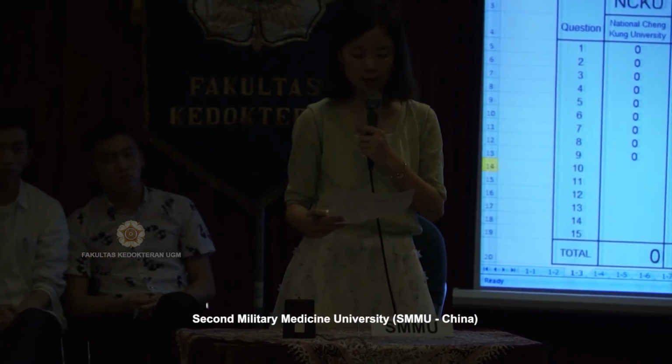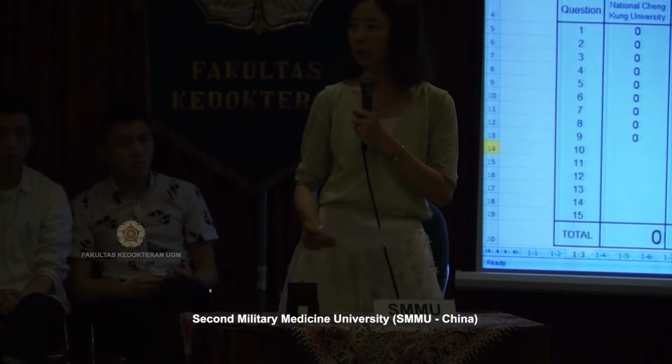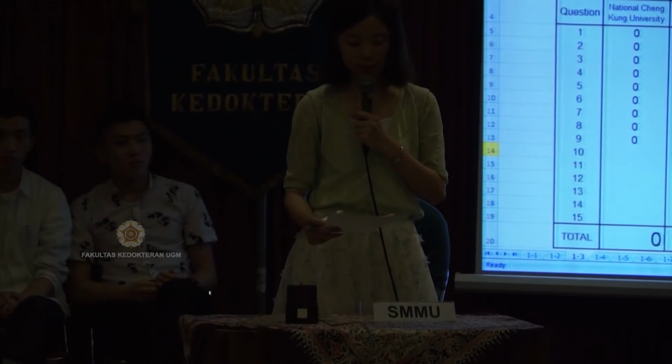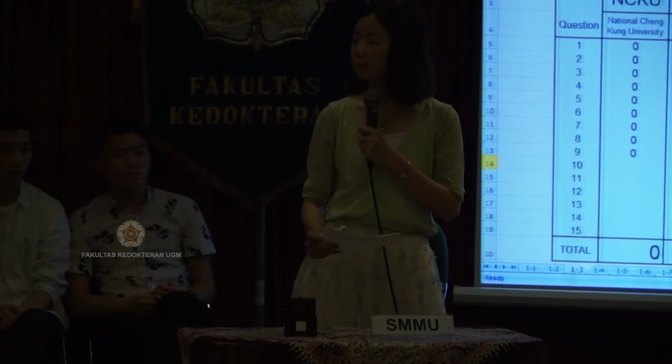In stretch reflex, there is one excitatory synapse, and in Golgi tendon reflex, there are two excitatory synapses. Your answer is wrong. In stretch reflex, there is one excitatory synapse, and in Golgi, it is one too. Okay, your answer is correct.